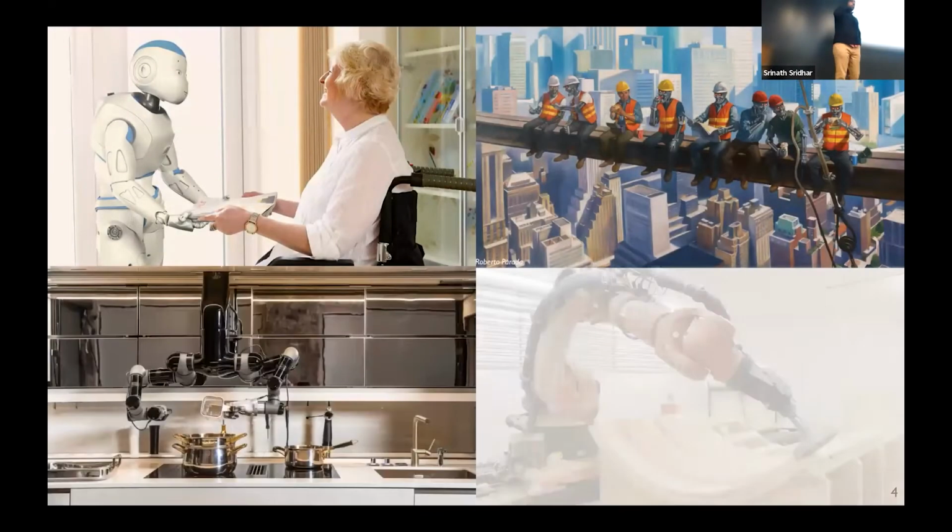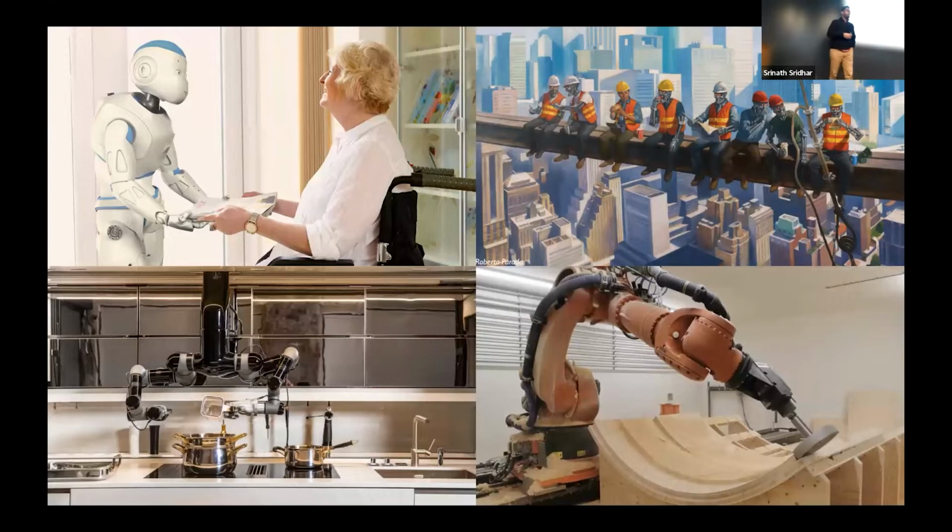Now, one of the grand goals of robotics and computer vision is, if you want to build robots that can help solve any tasks, help, for instance, in assistive robotics, or help automate construction, perhaps cooking and woodworking and so on, we need to build robots that can actually perceive objects and see.